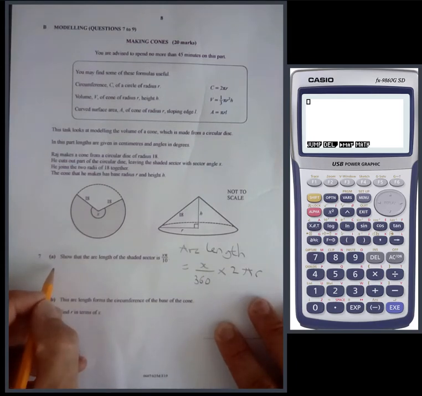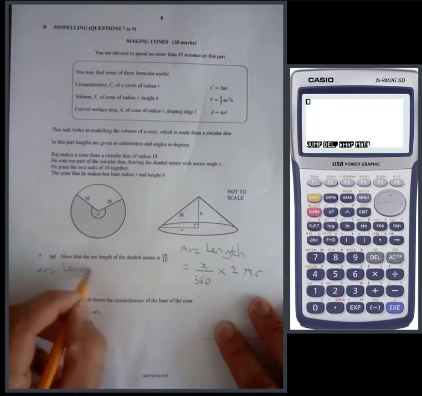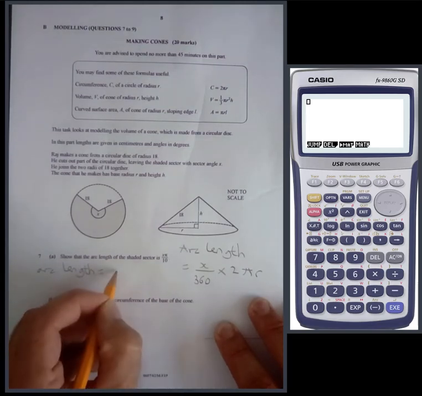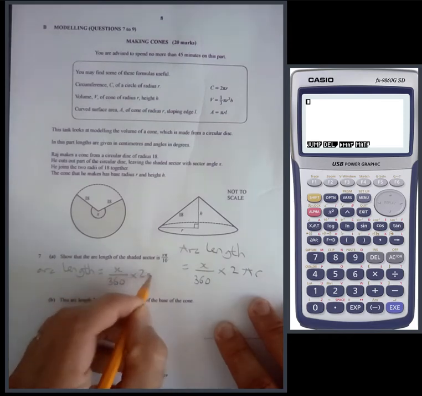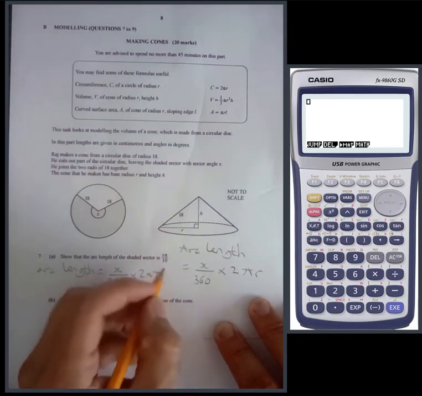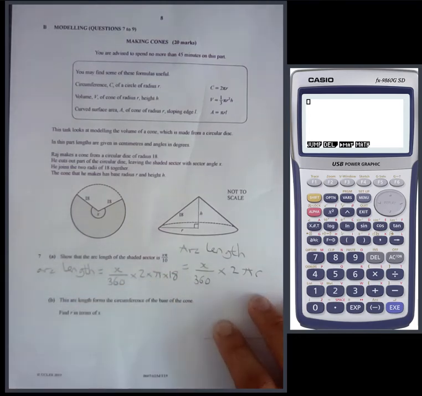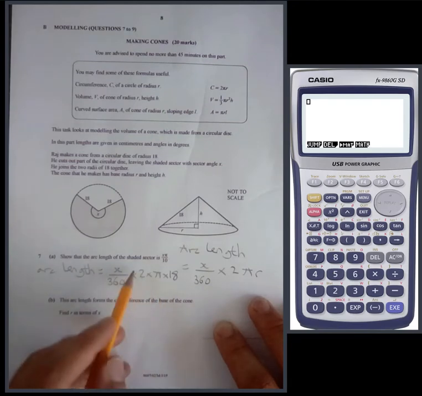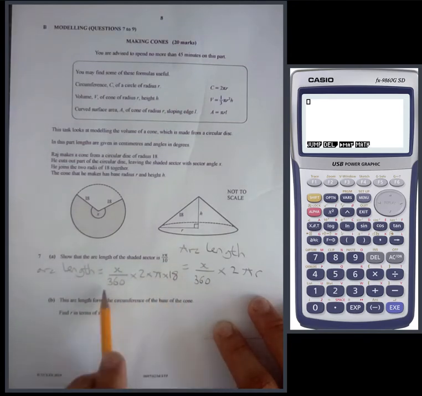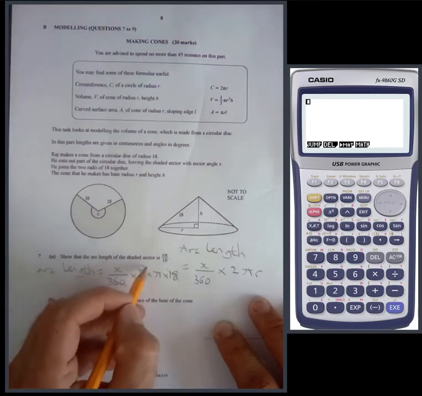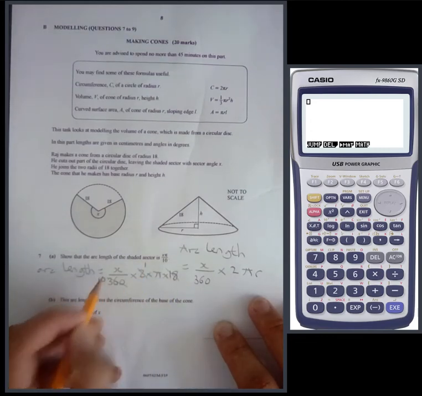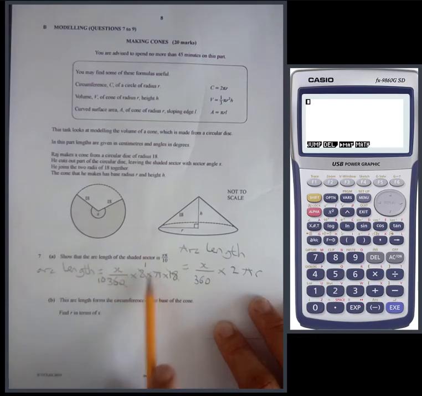So in our case, arc length, well, it's x over 360 times 2 times pi times r is given as 18. Okay, well, if you look at that, 2 times 18 is 36. So you've got 36 on the top and 360 on the bottom. So 36 over 360 can be written as 1 over 10. And that's where you get your x pi over 10.